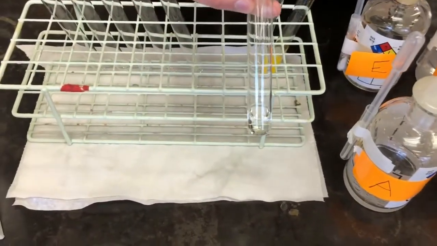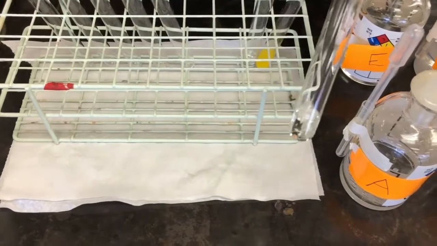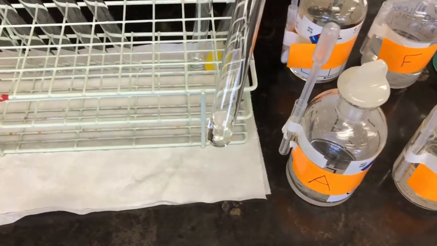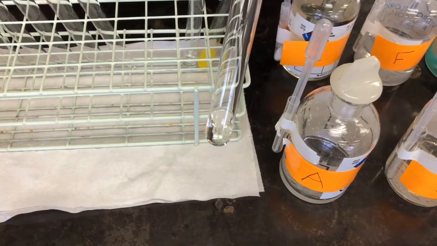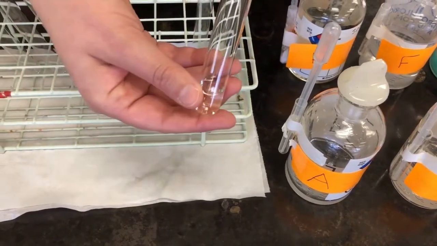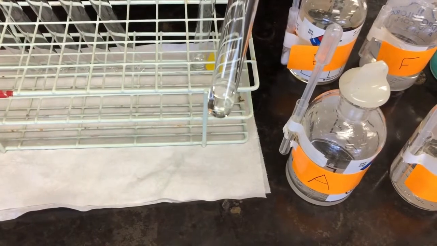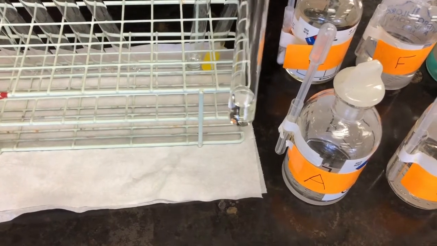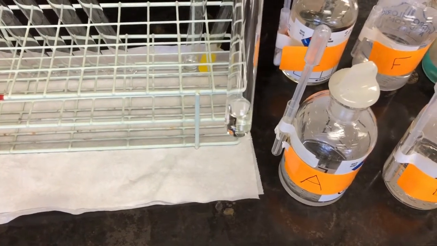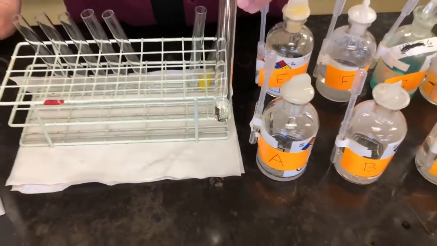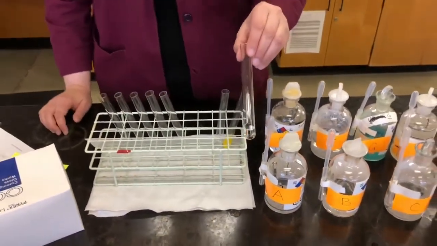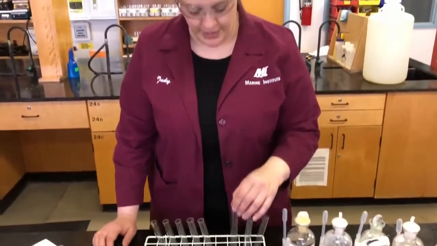Okay, so you can see here, we're looking for a color change. We don't see a color change. We don't see bubbles. We don't see a solid being produced. I feel it. There's no heat being produced. So in this one, our observations are that nothing happened, nothing occurred. Our deduction based on that is that there was no reaction. So B and C did not react. Okay.